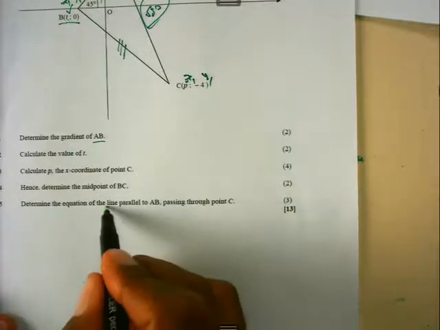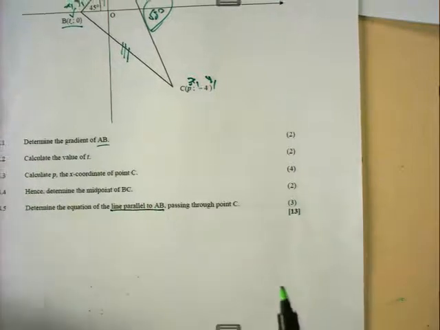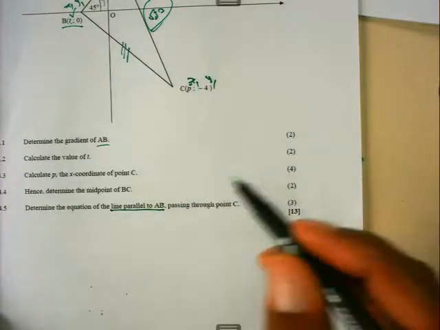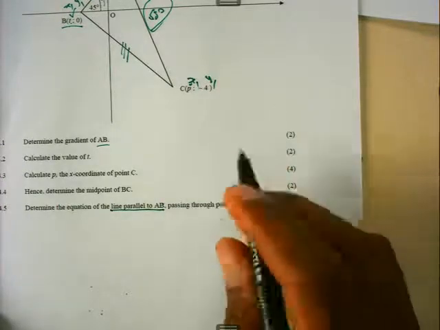They said that line is parallel to AB. Immediately when I see parallel, of course, I'm going to smile. Why? Because I know that if lines are parallel, they have the same gradient. Therefore, the gradient of AB is equal to the gradient of the line that passes through C.